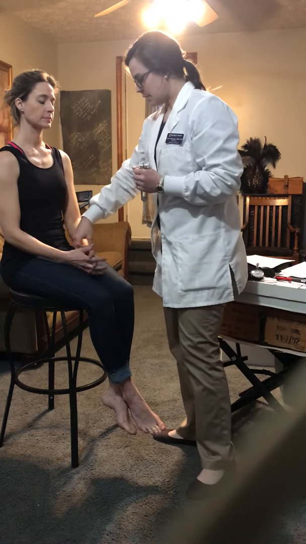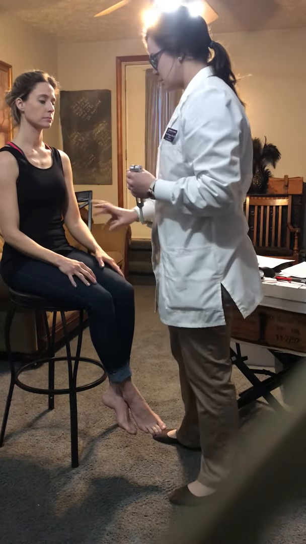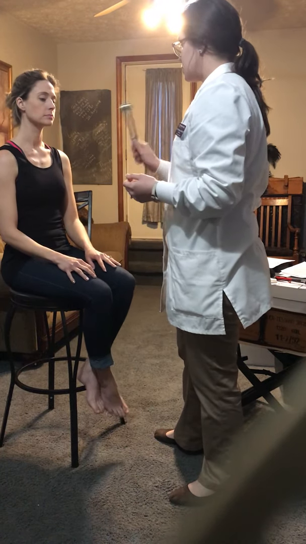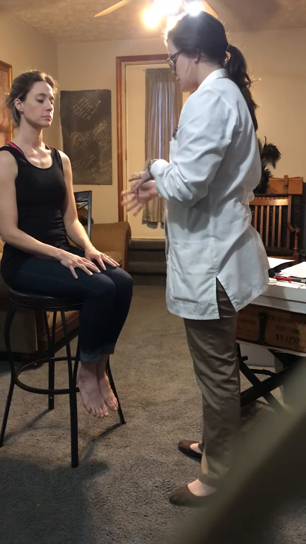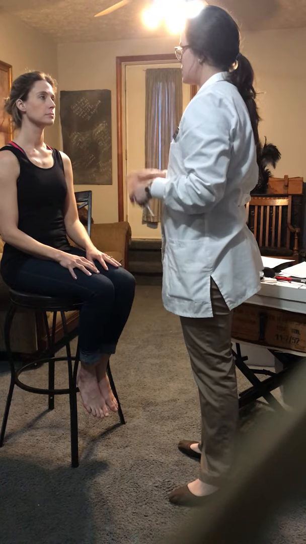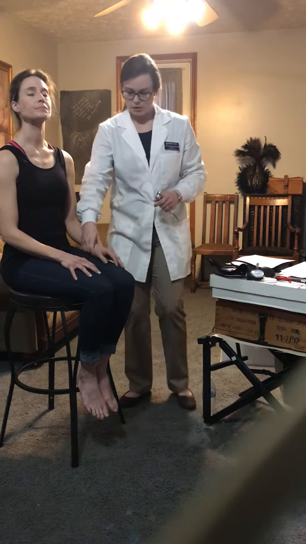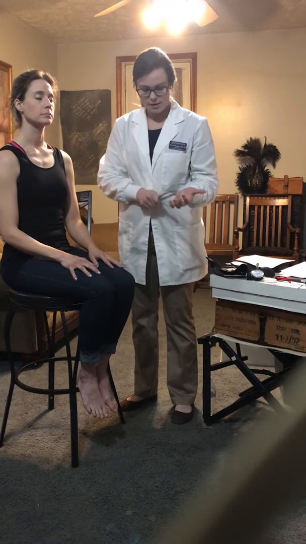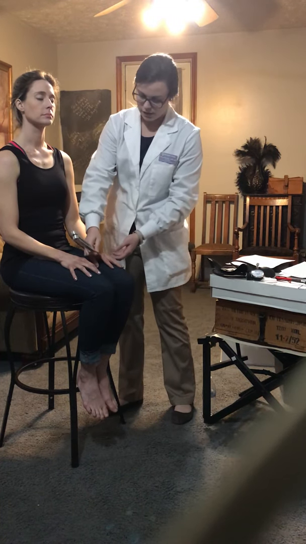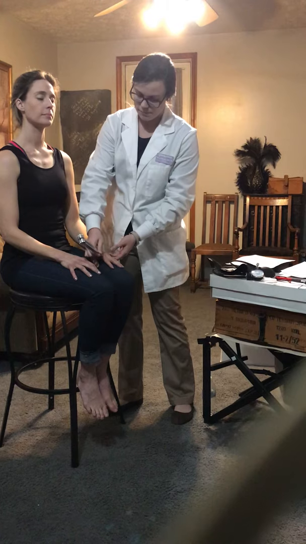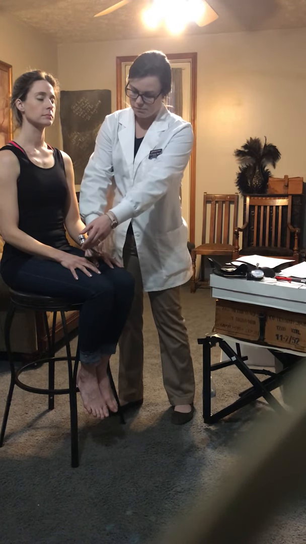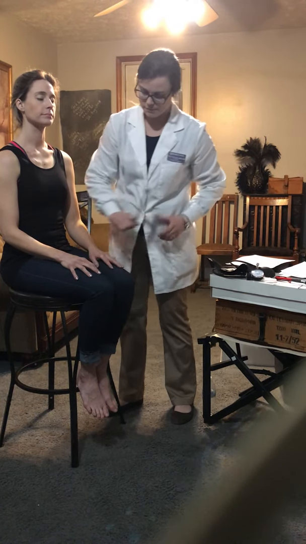So what we're going to do now is assess the vibration sensation. I'm going to hit this and place it onto one of the joints, and you tell me when you feel it stop vibrating, okay? Just keep your eyes closed so that we can keep the test pretty accurate here. Do you feel it? Uh-huh. Okay, tell me when you feel it stop. Now. Okay, good job.